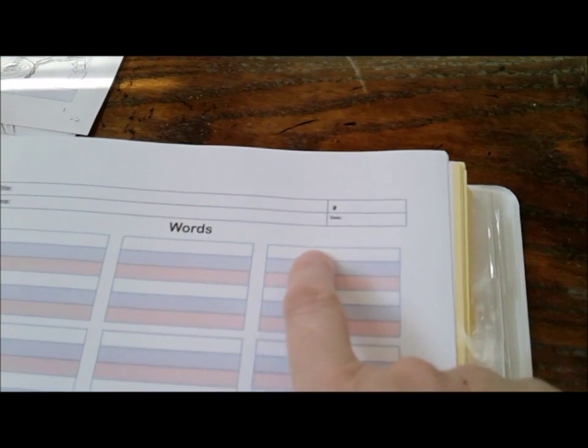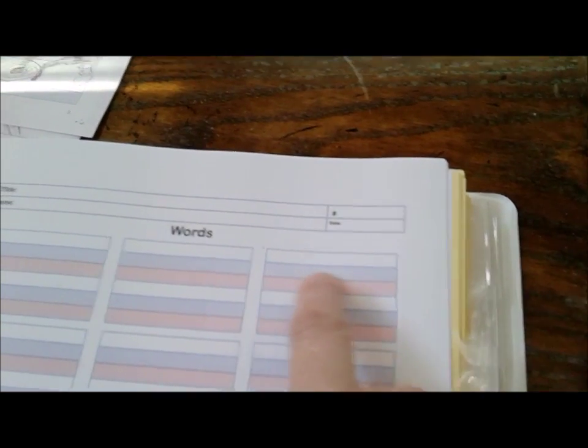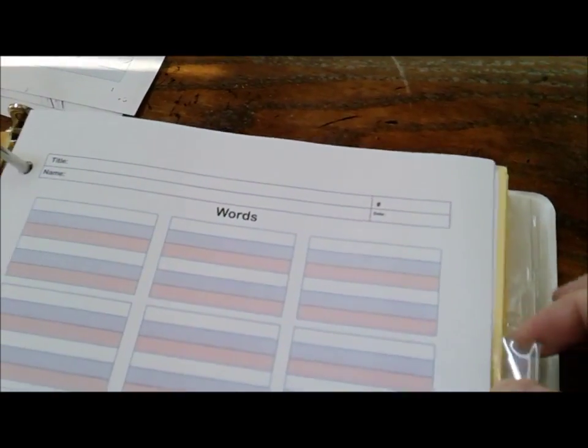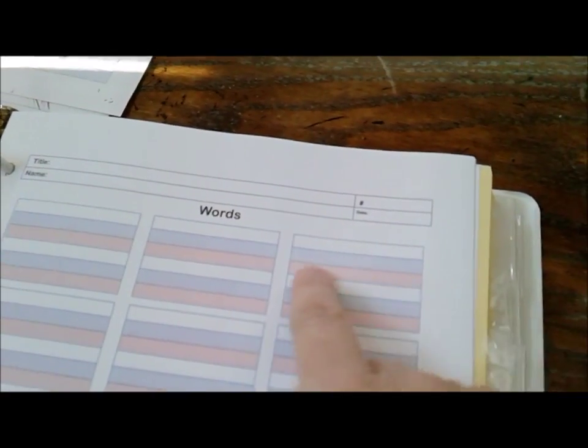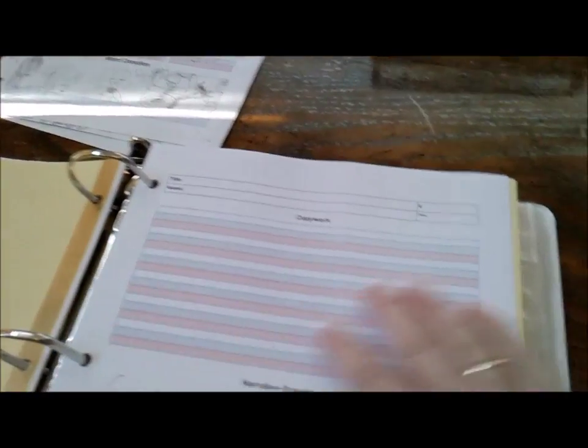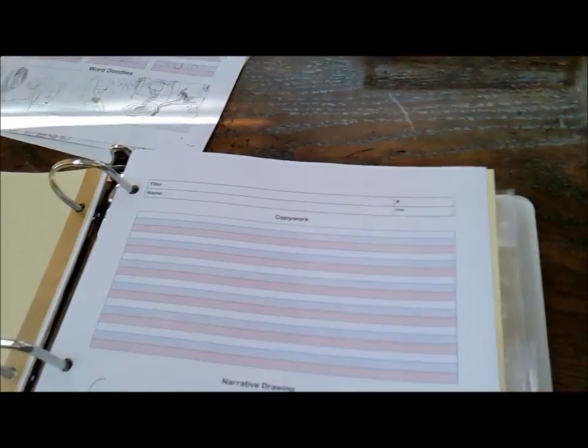You see, the white is for the upper part of the letter, the blue is the middle, and the pink is the lava. They call that the lava. You can put a tail down there, but you don't want to put your letter down there. So anyway, it helps them. There's the copywork page.